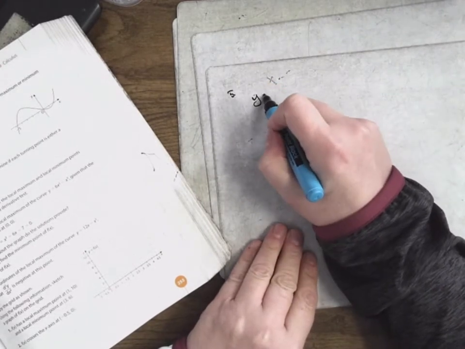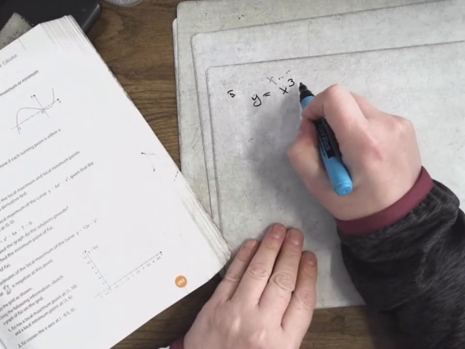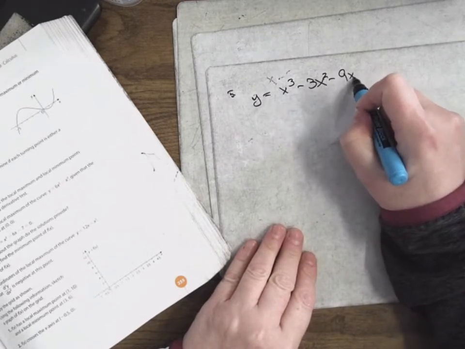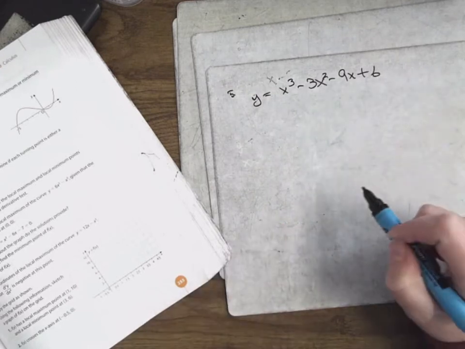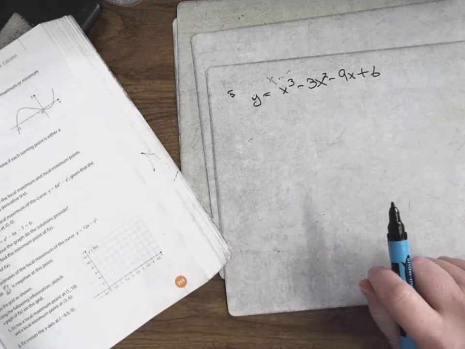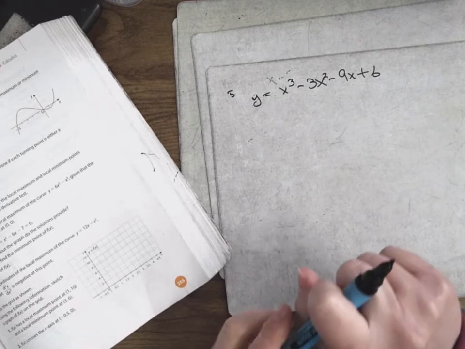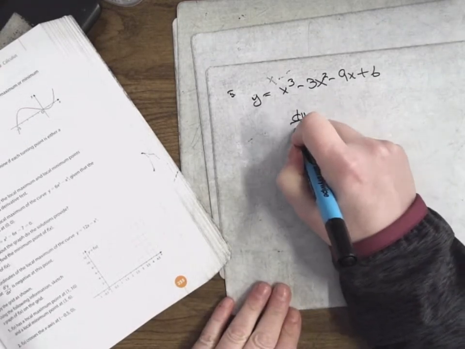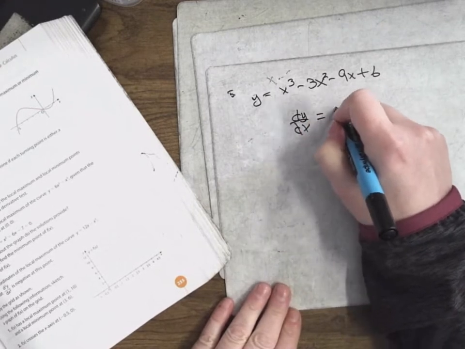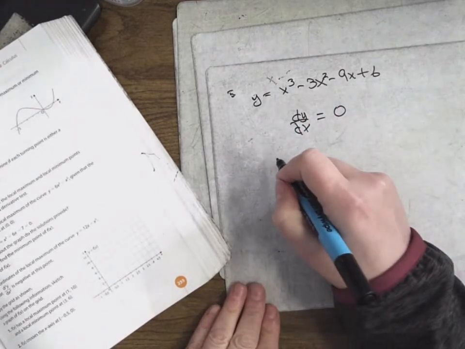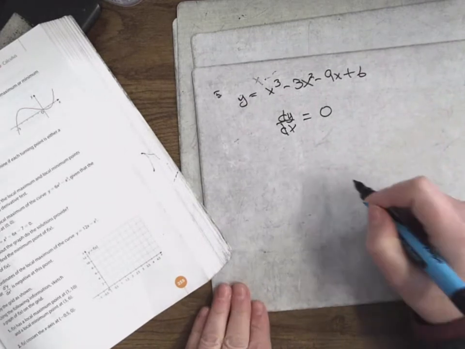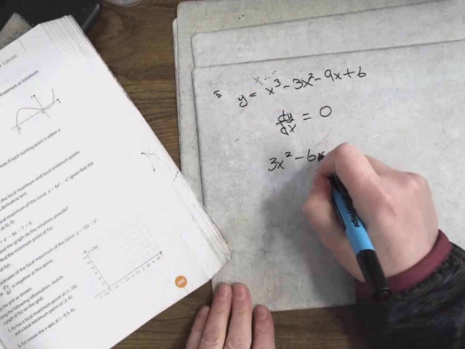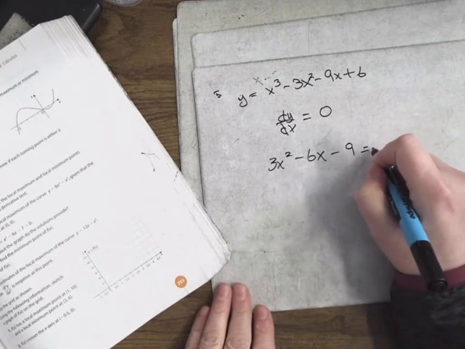y equals x cubed minus 3x squared minus 9x plus 6. It says find the turning point and state if it's a maximum or a minimum. To find the turning point, you get dy/dx and let it equal naught. So dy/dx is 3x squared minus 6x minus 9 equals 0.